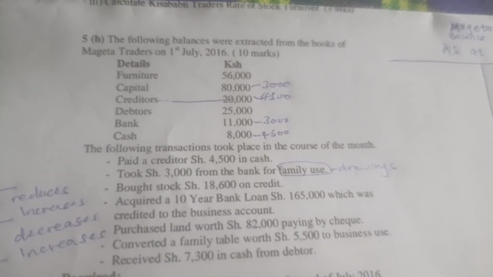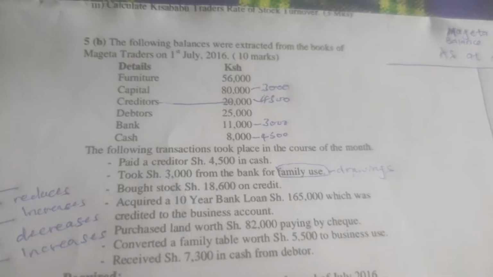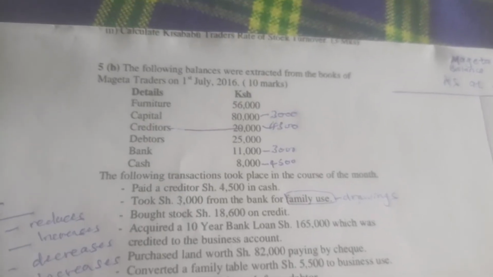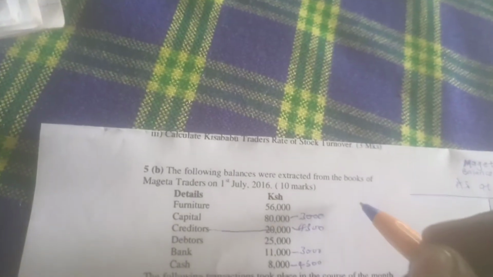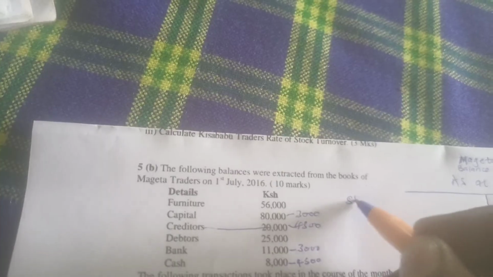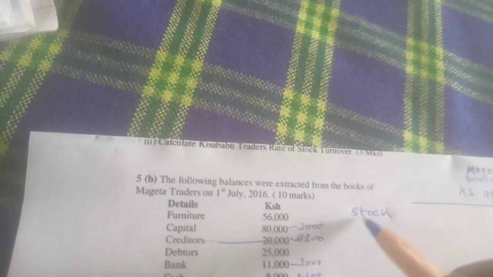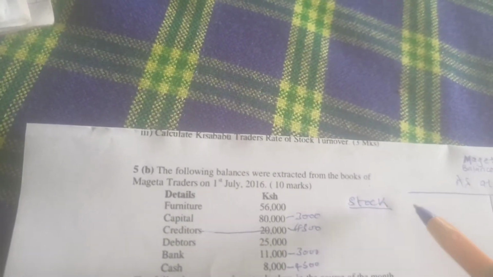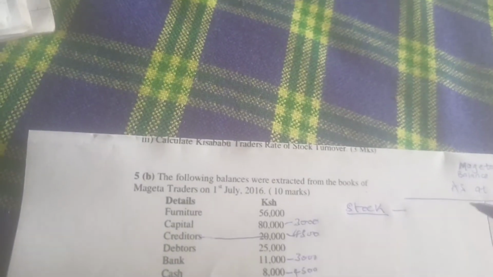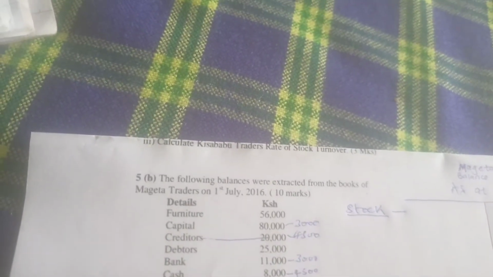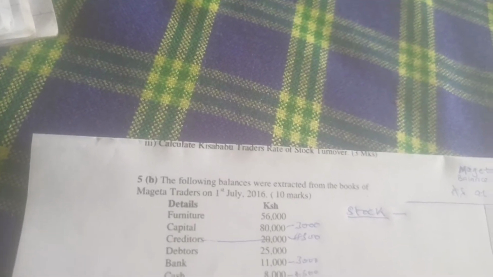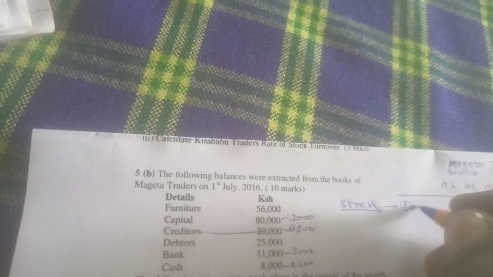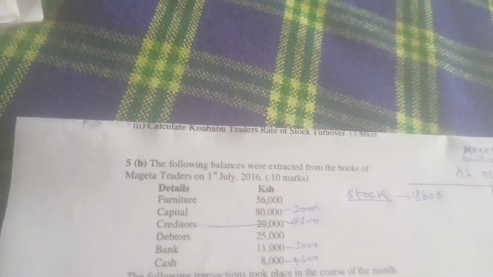Then bought stock worth 18,600 on credit. So we have an additional item here, which we'll call stock, amounting to 18,600.